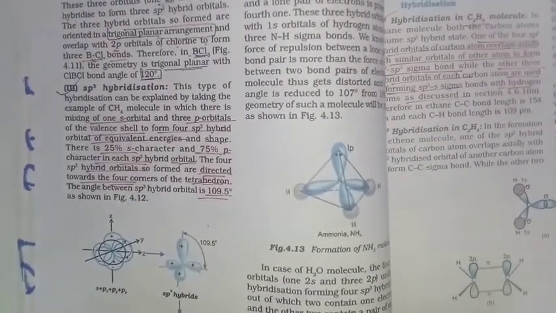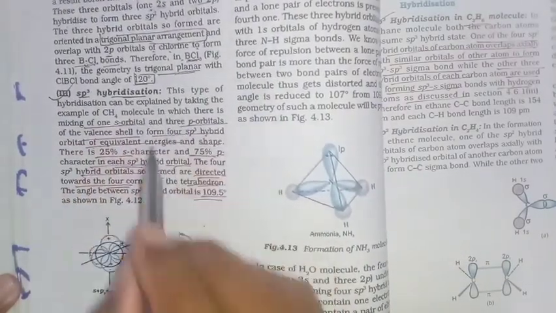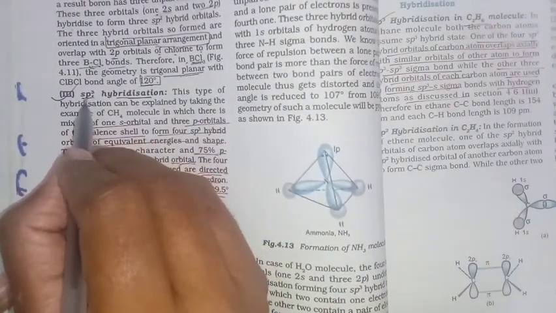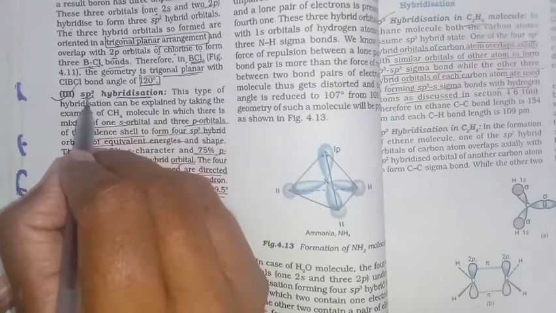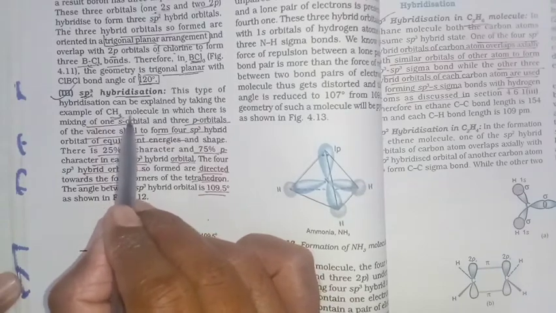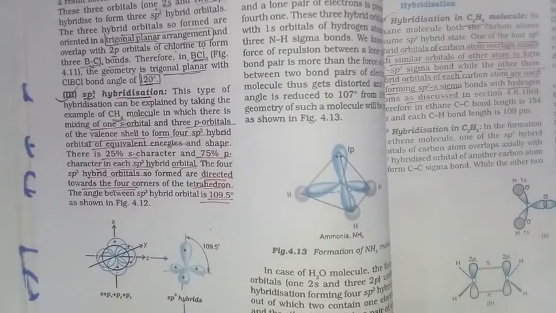Now let's see about sp3 hybridization. In this type of hybridization, one s and three p orbitals hybridize. For example, the methane molecule, sometimes you will be asked the example directly, and which type of hybridization takes place.